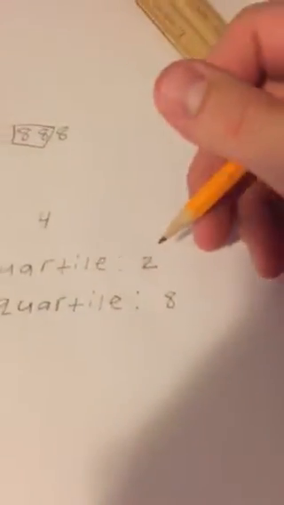In this problem, it gives us the data set that I wrote down, and it's asking for our lower quartile. When we look back, we found out that our lower quartile was 2. So when we type it in, we have 2 as our answer. Then we submit it, and there we go.